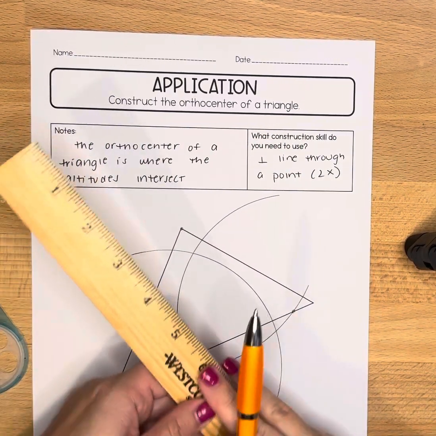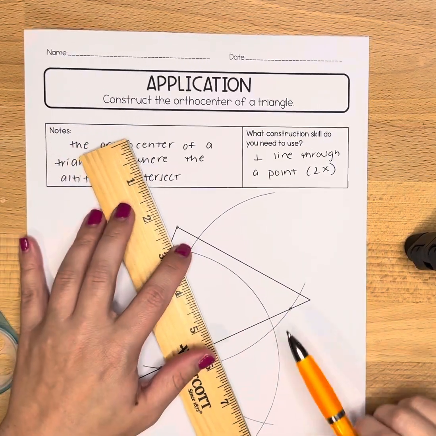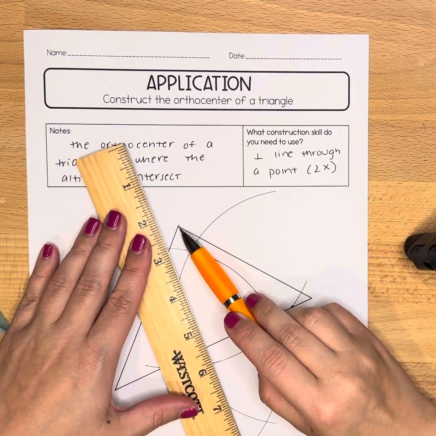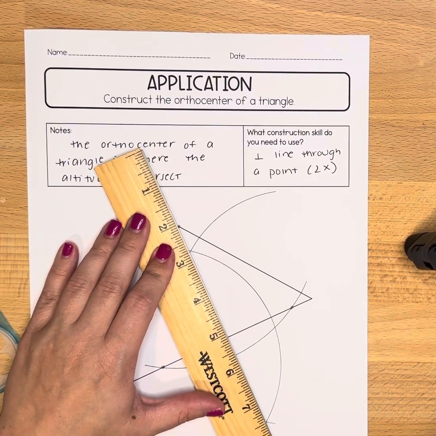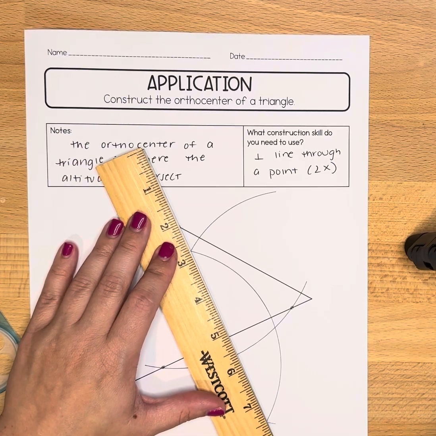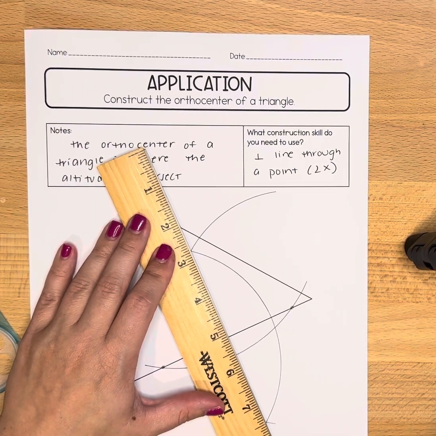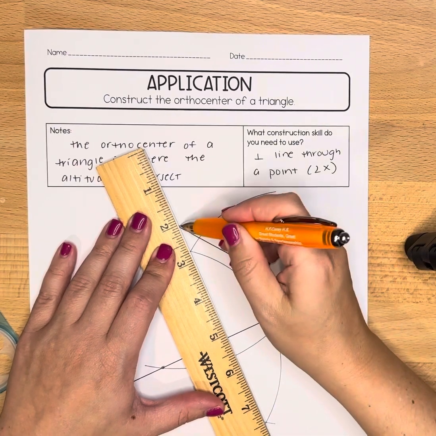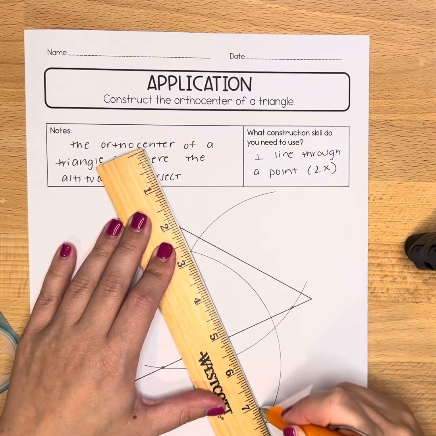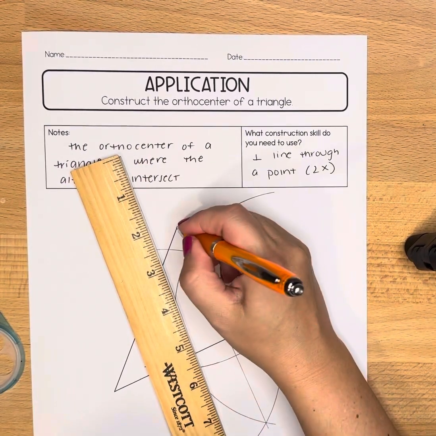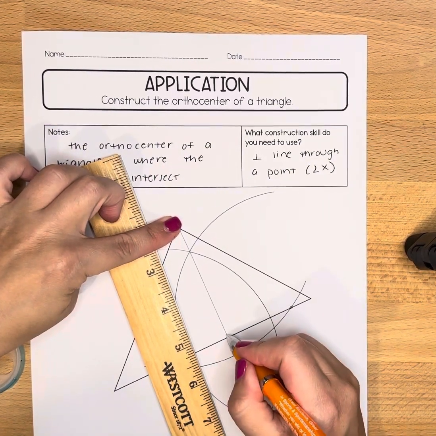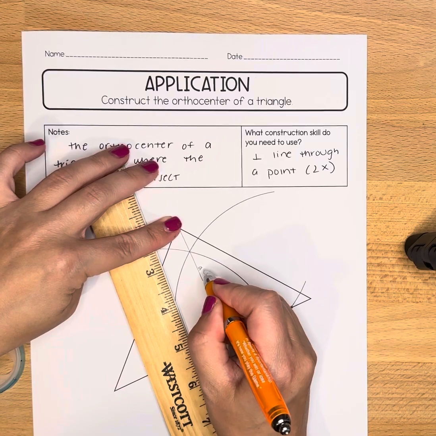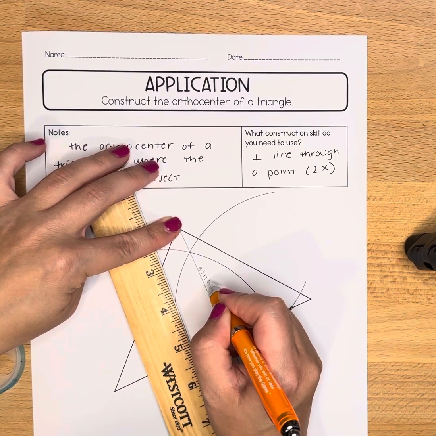Okay, finally for that altitude, you are going to find those two intersections. Also find that vertex where you started. Line everything up with a straight edge, and you are going to draw a line through. So our first altitude starts at this point and it's perpendicular to the opposite side. So that is altitude 1.